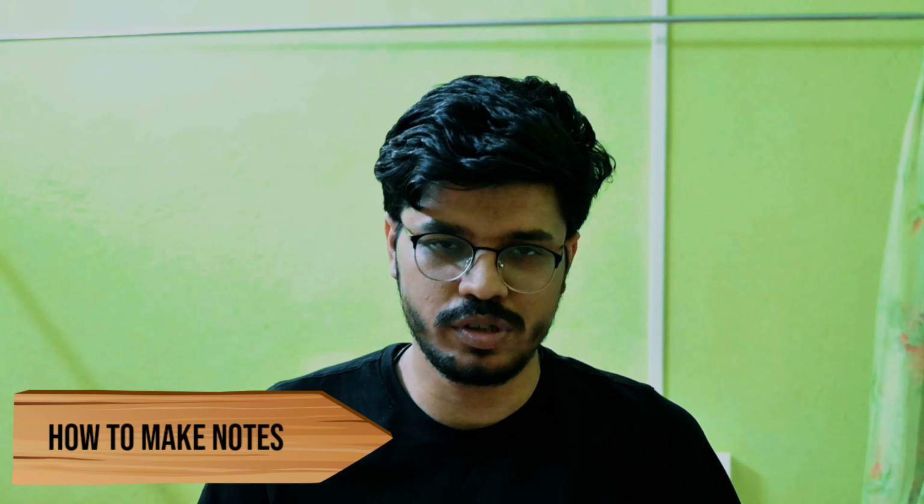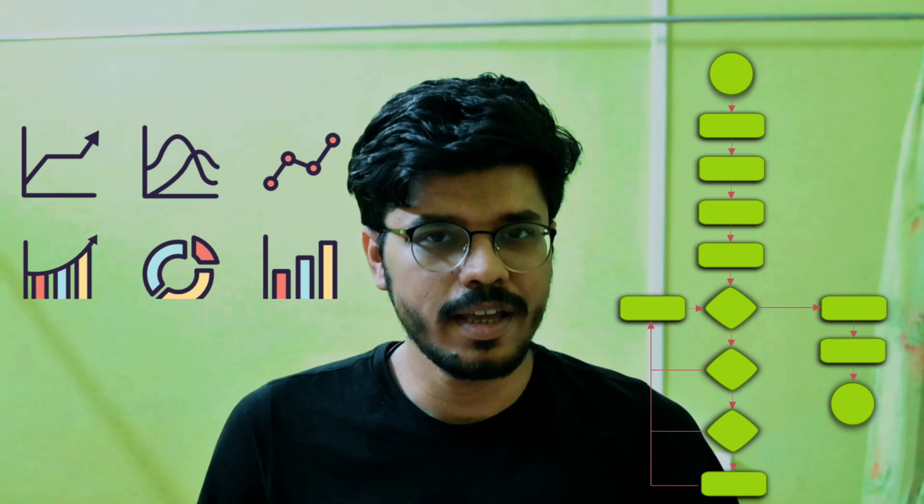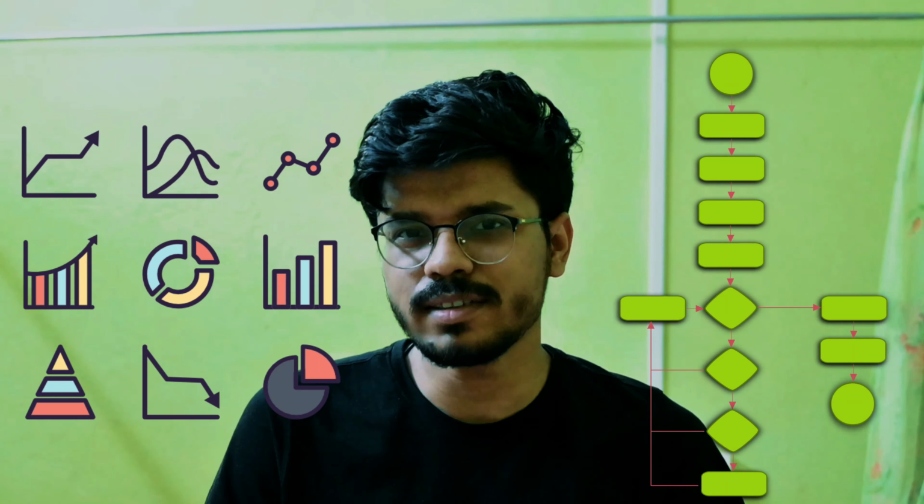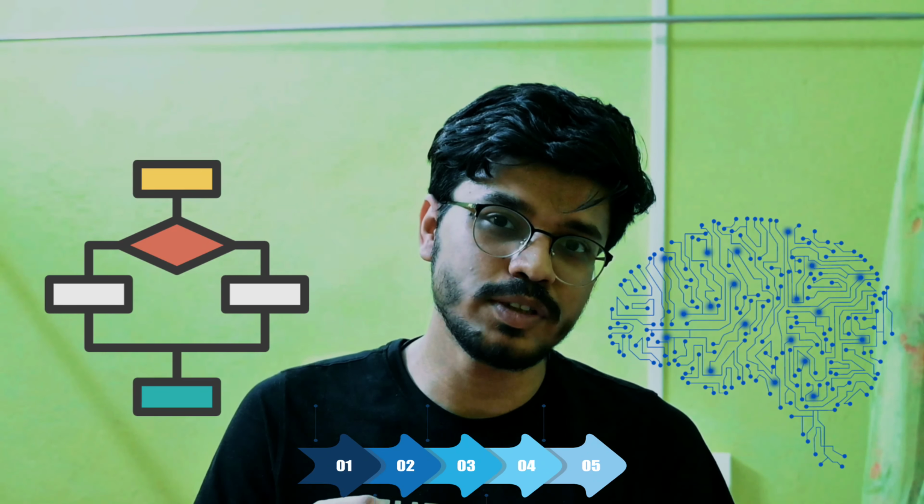Now, how to make notes? If you make your own handwritten notes, try to make them by flowcharts. Add the diagrams. If you have printed notes, then add some flowcharts or diagrams. In making flowcharts, there is a huge advantage. A big paragraph will be shorter. And the second thing is, it will be more concise. And the third thing is, it's gonna create more visual memory.